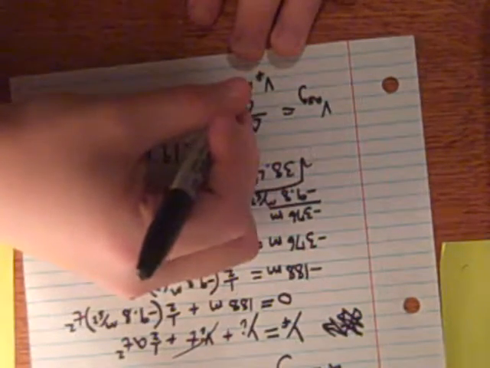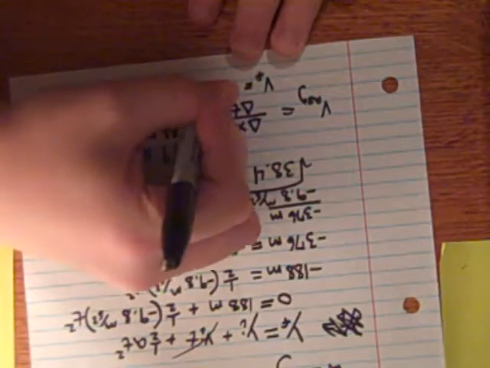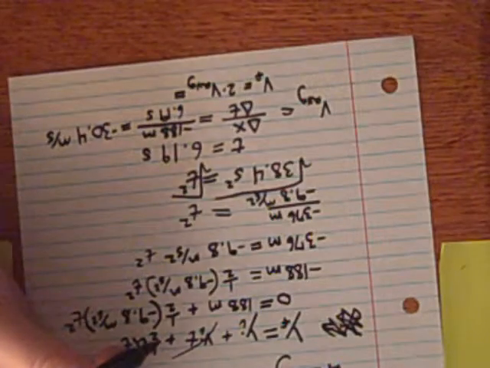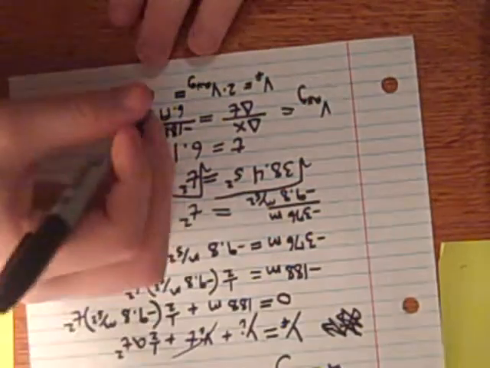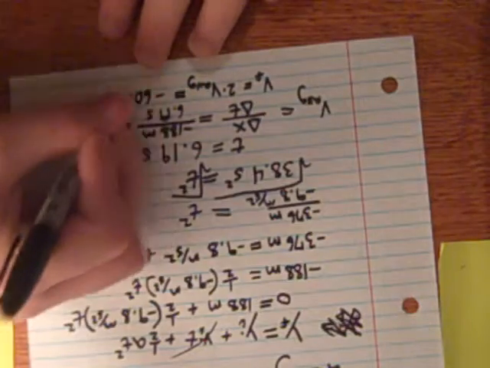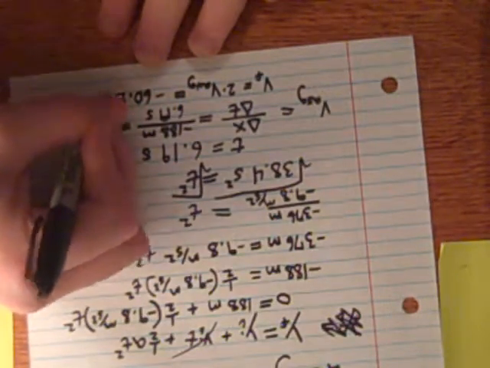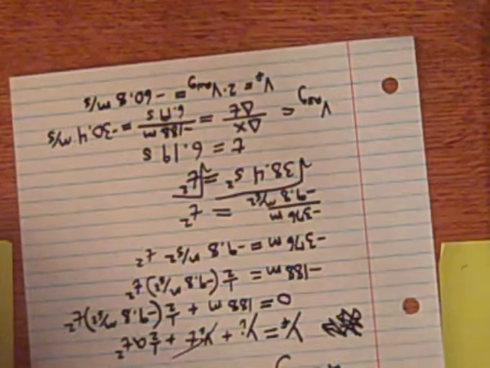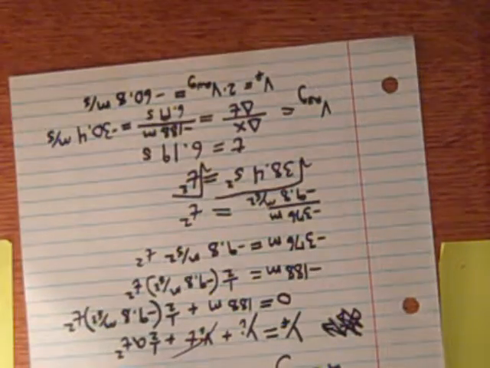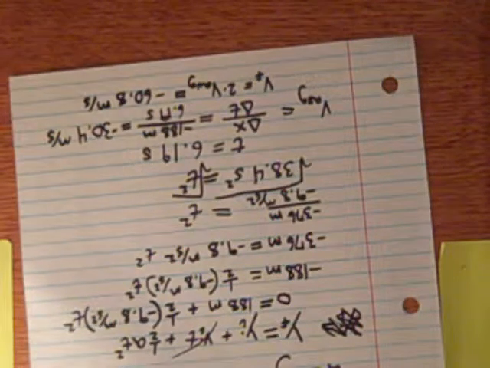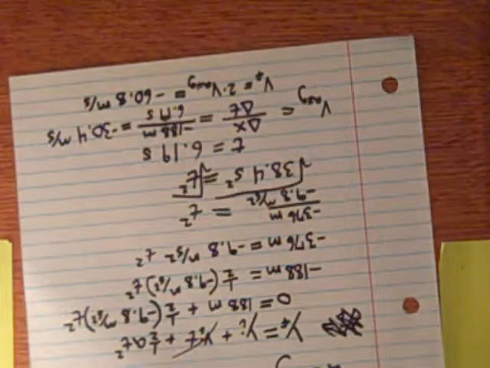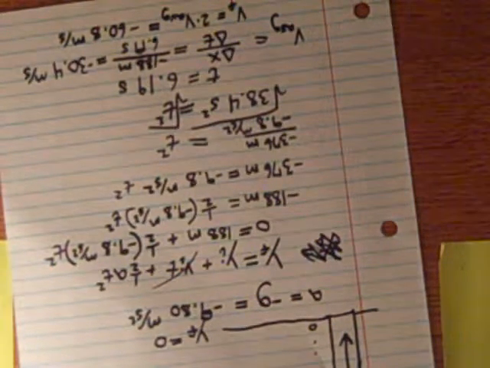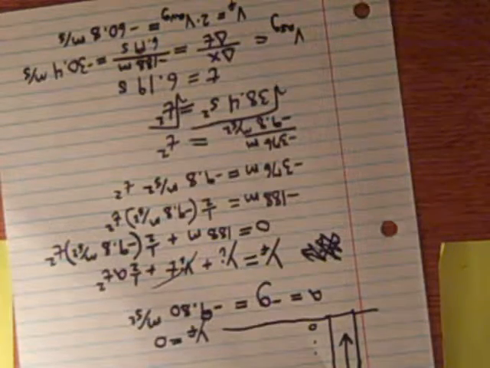v final is 2 times v average. And it's going to be negative 60.8 meters per second. And that looks good to me. I don't have the answer key, so if I'm messing something up, we'll just have to figure it out later. Is that all you need in there? That's it.